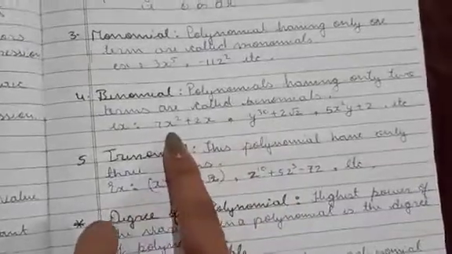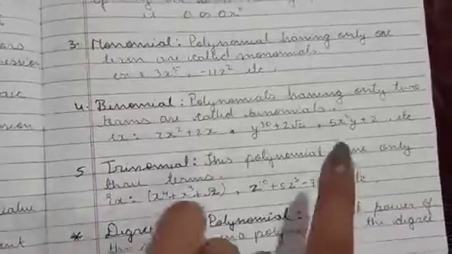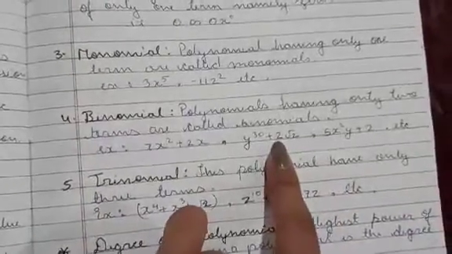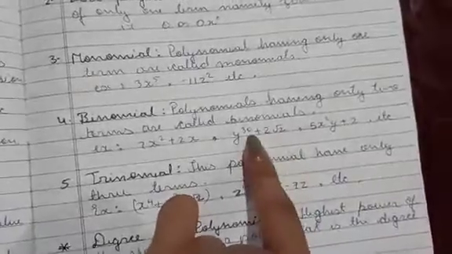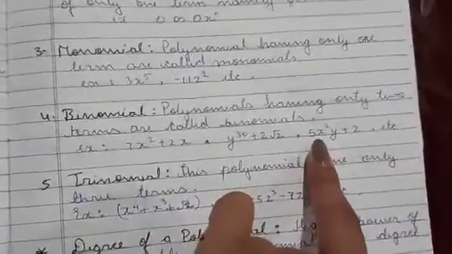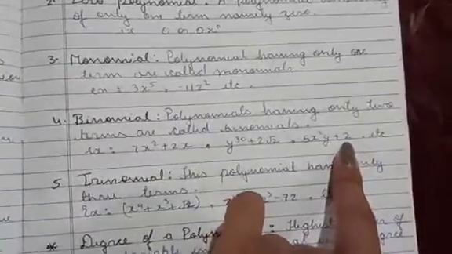For example, 7x square plus 2x. In this polynomial we have two terms. y to the power 30 plus 2 root 2. 2 root 2 is a constant term. Here we have two terms, so it is a binomial. 5x square y plus 2. Here also we have two terms. This is the first term and this is the second term, which is constant.